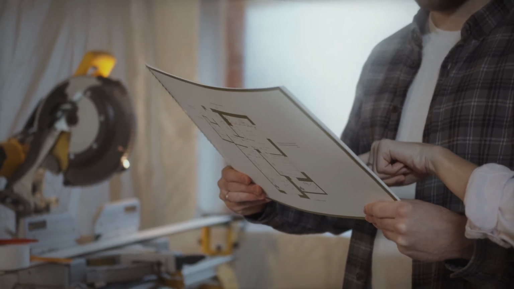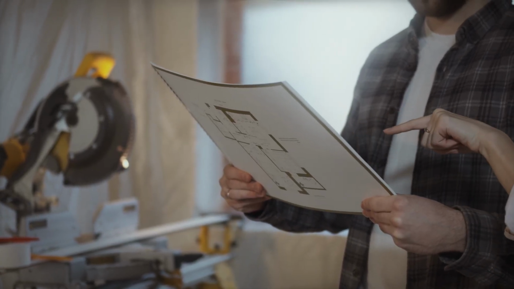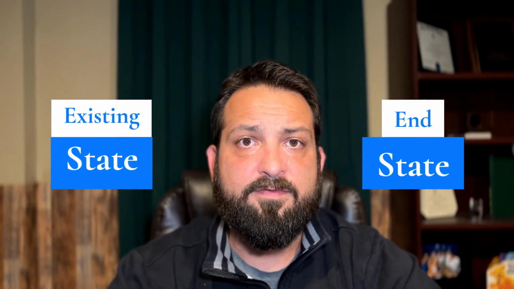Now, again, you don't want to share too much information with your scope, but one of the tools that I've found very helpful is to reach out to them with a copy of the test fits that you have for your project. Your test fits should be more or less just a general floor plan that shows the existing state as well as your end state on several different pages.